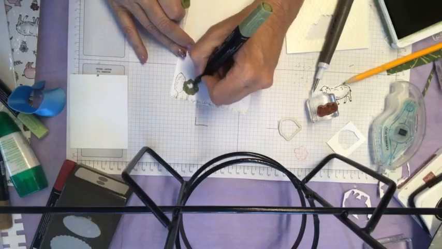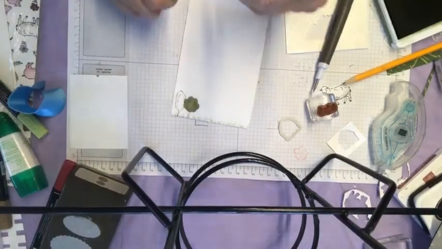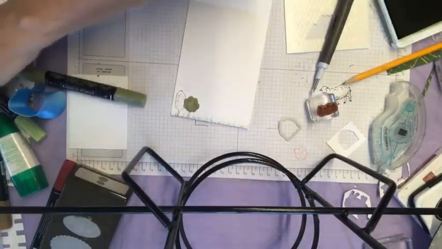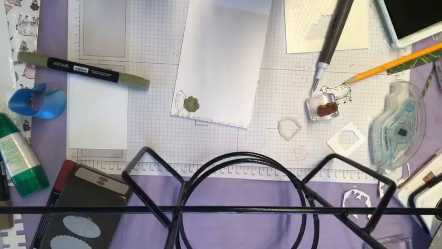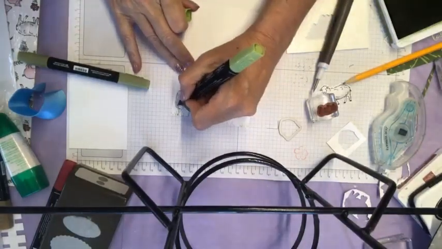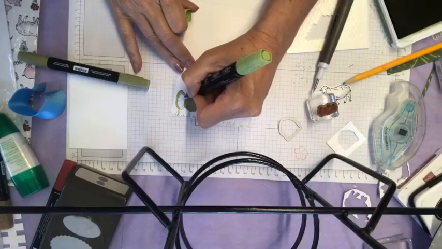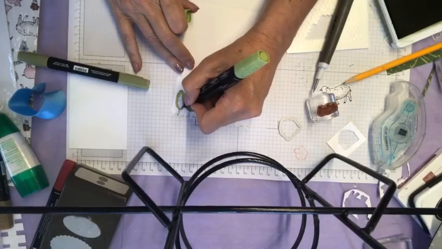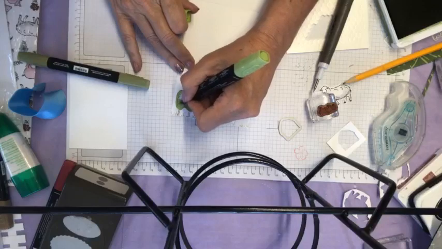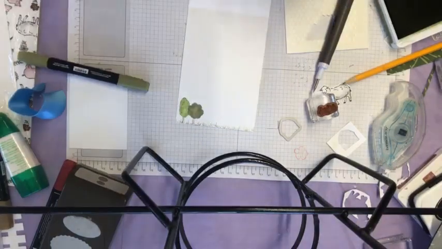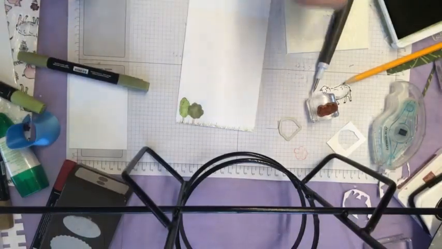So we'll just colour that one in, and it's funny because it can look quite dark like that, but once it dries you see more of the detail of the tree. Okay, and we'll do that one. So this is just repeating the trees on the front, the trees in the middle, so it just continues your theme through your card, which is great.